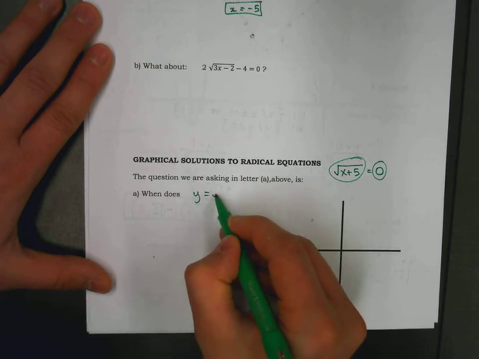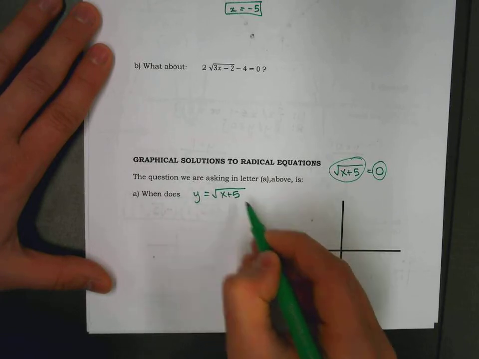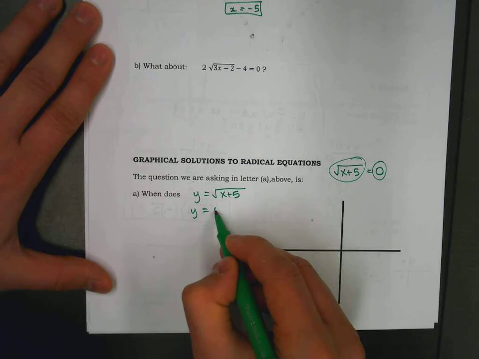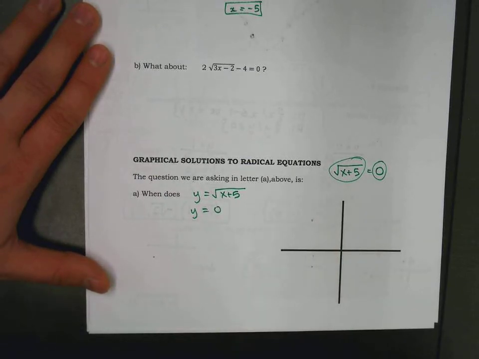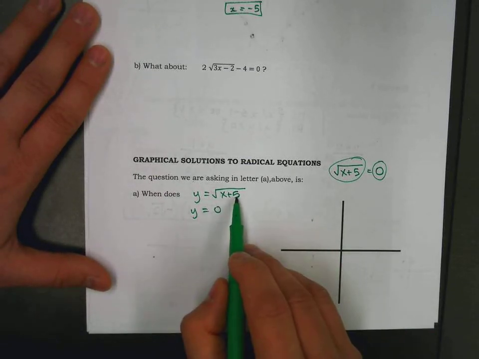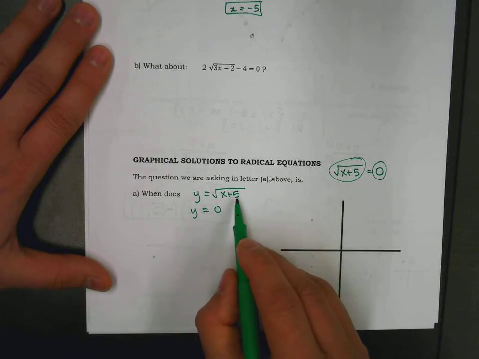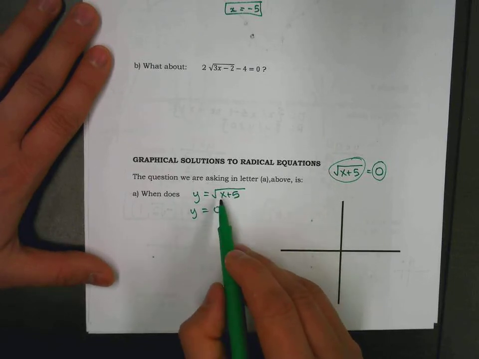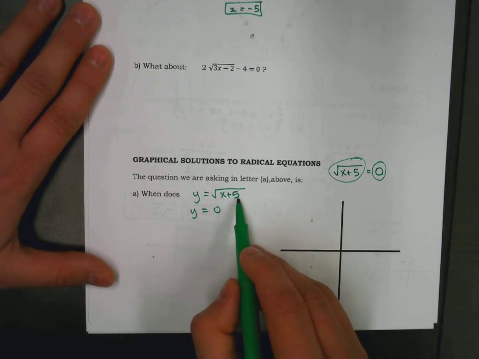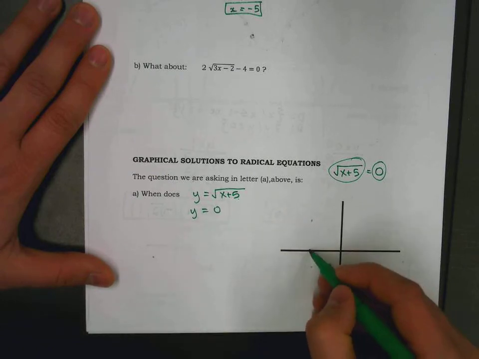When does y equal the square root of x plus 5 equal y equals 0? Now the very top one is a square root of x that has shifted 5 to the left. Think of this plus 5 as an x minus negative h. This is a 5 to the left of a radical function.